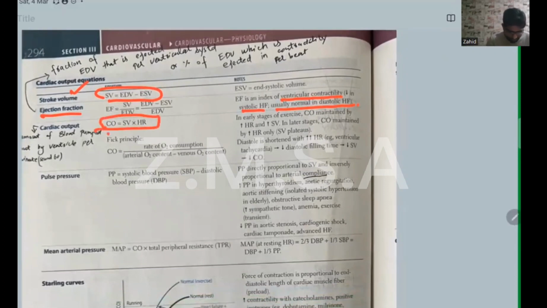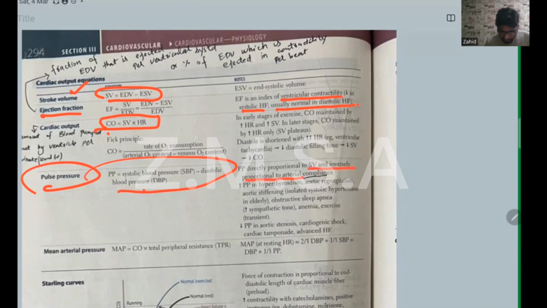Okay. Next, pulse pressure. Pulse pressure, PP, is systolic blood pressure minus diastolic blood pressure. PP is directly proportional to stroke volume and inversely proportional to arterial compliance. Pulse pressure increases in hyperthyroidism, which is important. MCQs important regarding this: increased PP in hyperthyroidism, aortic regurgitation, aortic stiffening.